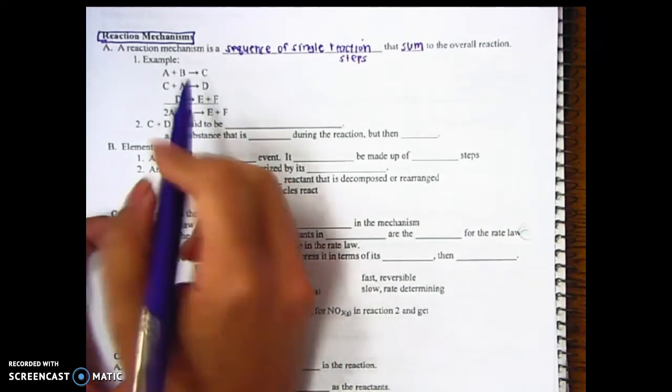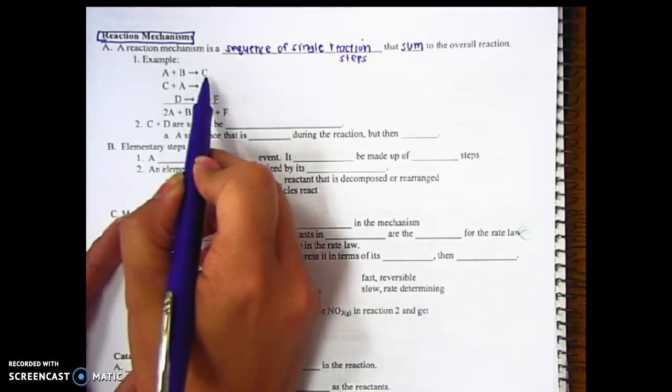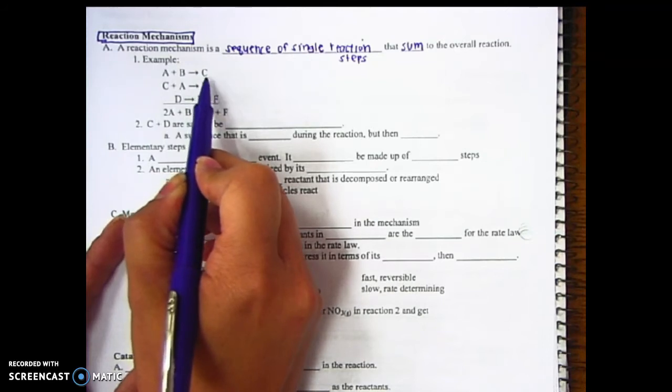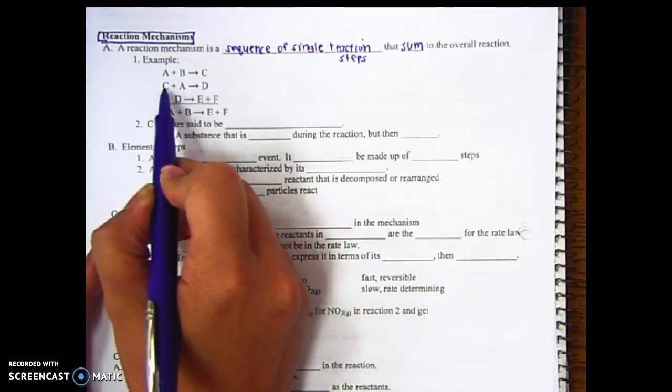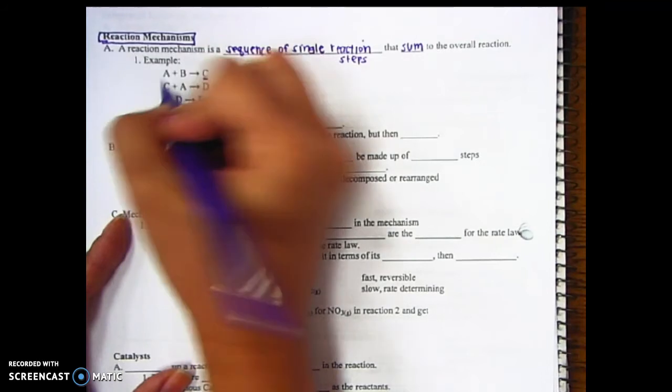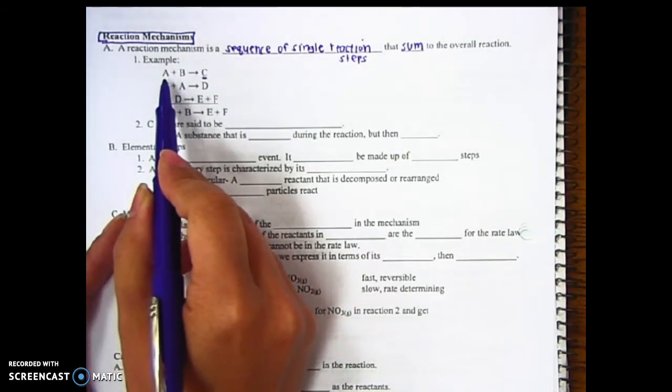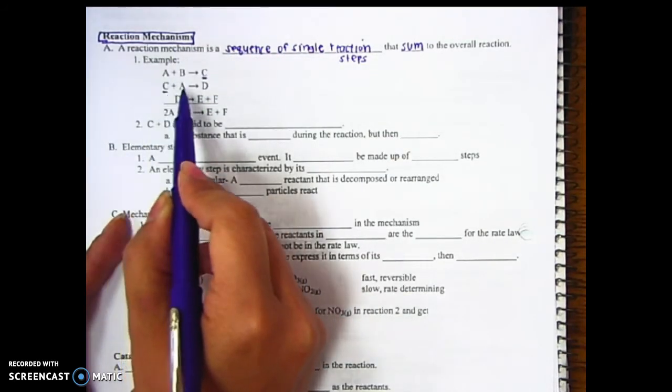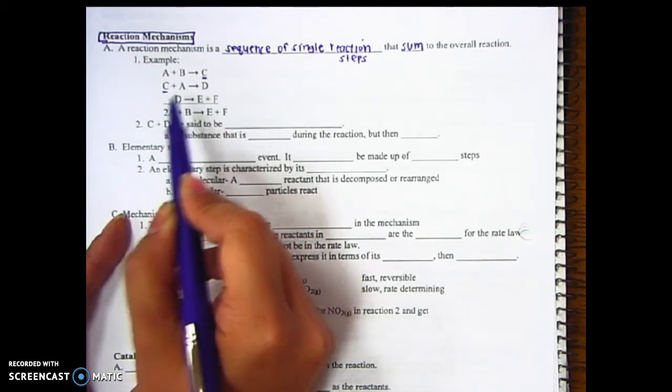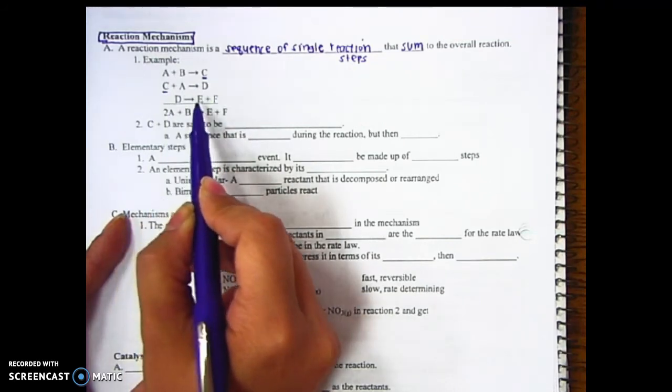So here you have an example of A and B. They react together to form a new compound C, and then C that was just produced ends up reacting with one of the reactants from the very first part. So C goes with A to produce D. And once you have the D, now you could actually make your E and F.